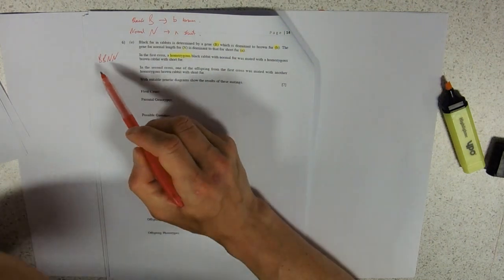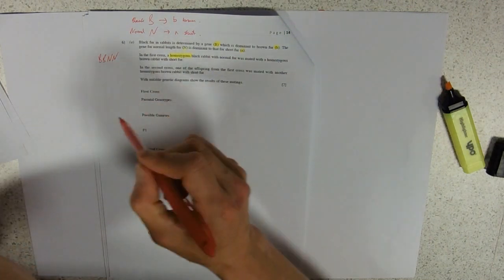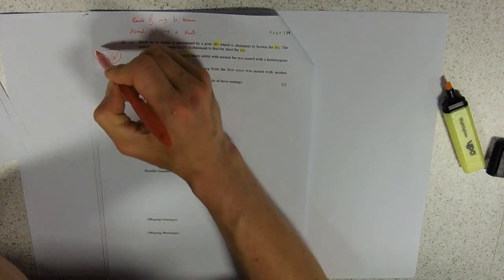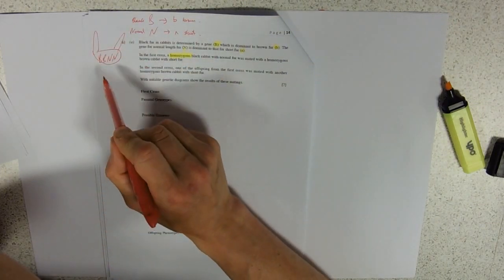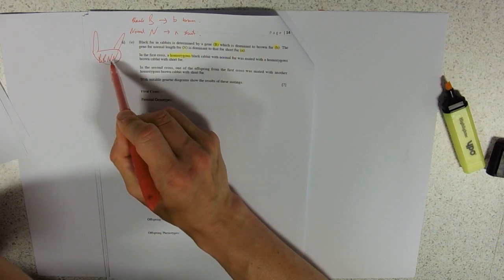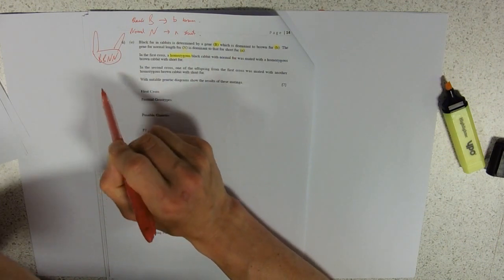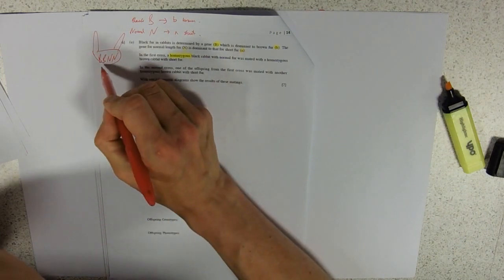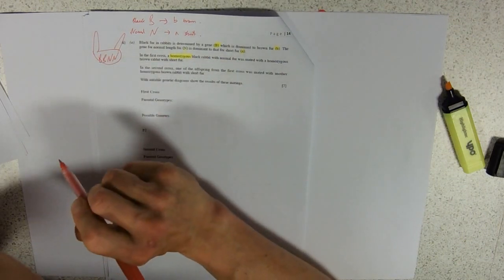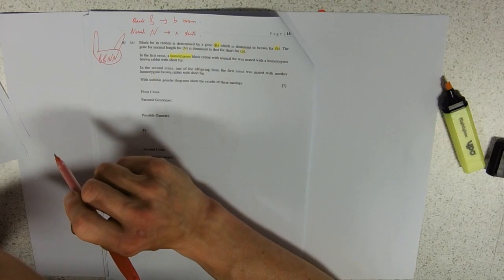So it's got 2 B's and 2 N's, and that makes a rabbit. You can't have a rabbit with only 1 B, or 3 B's. It's got to be 2 B's and 2 N's, whether they are big B's or little b's, or big N's, little n's, is up to you to decide.